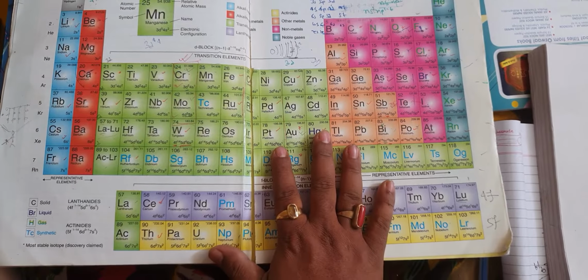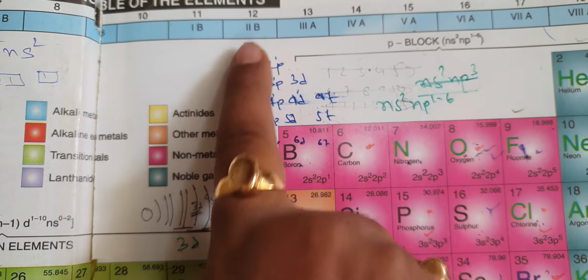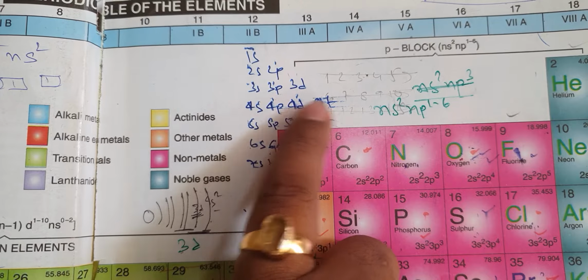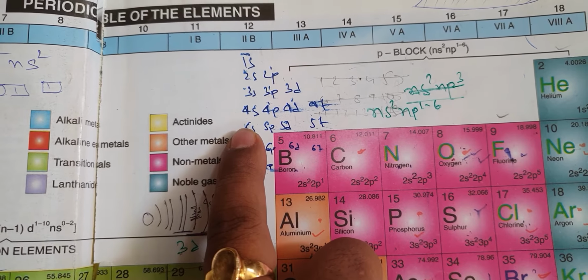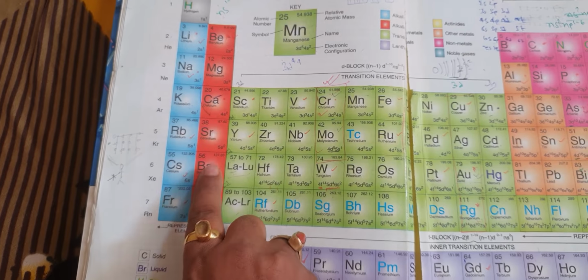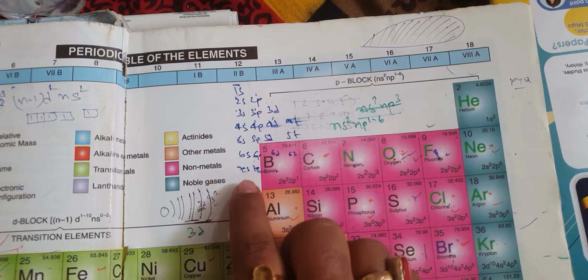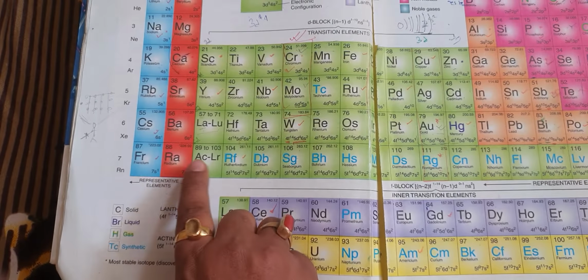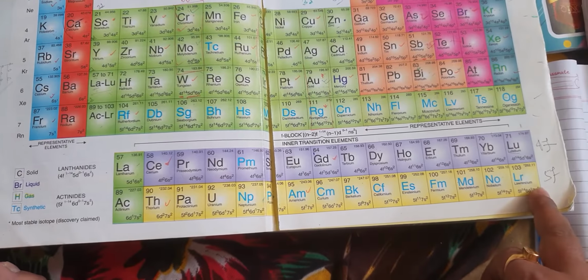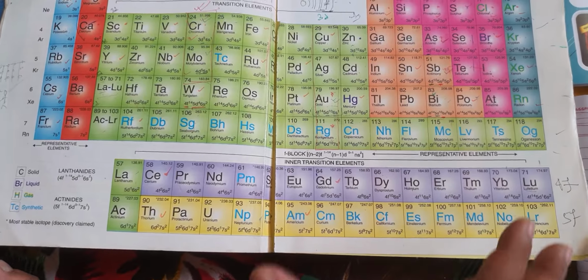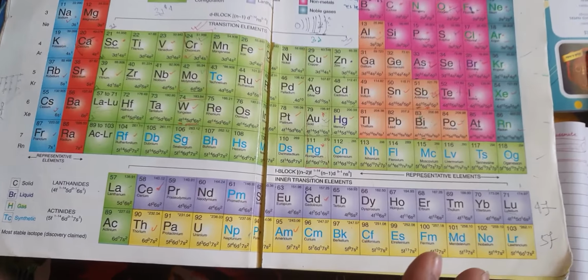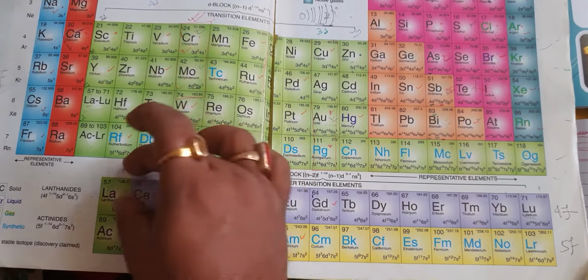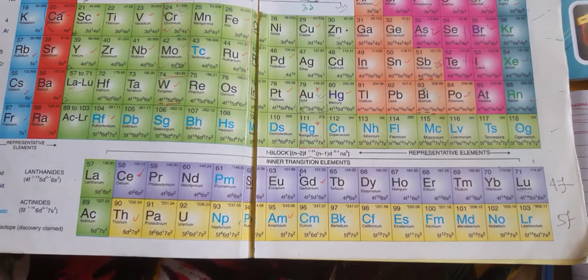I hope that you have understood this. This has been taught previously also. Here our order is given: 1s, 2s, 2p, 3s, 3p, 3d, 4s, 4p, 4d, 4f. So after 6s, we want 4f to be filled up. And after 7s, we want 5f to be filled up. So this is what happens. This is how it is. Okay, so these are the F block elements and the lanthanoid series.